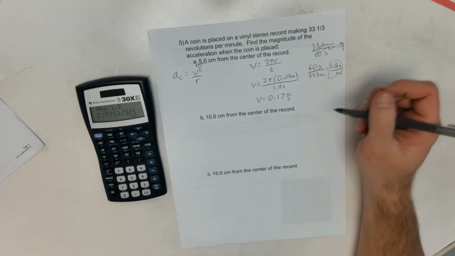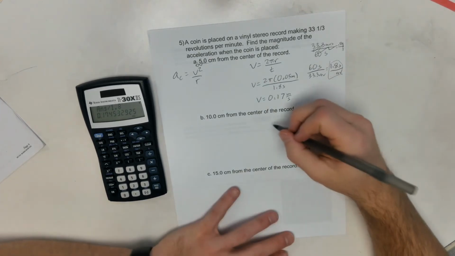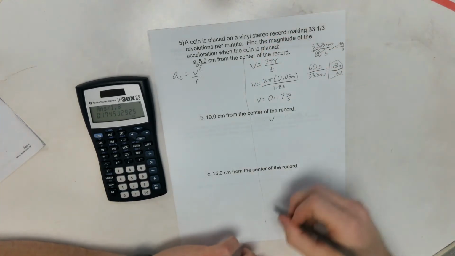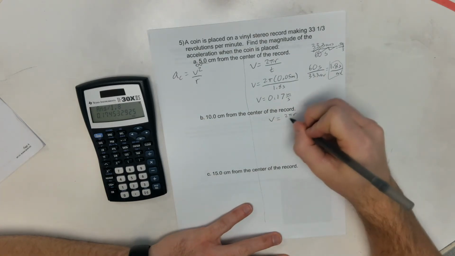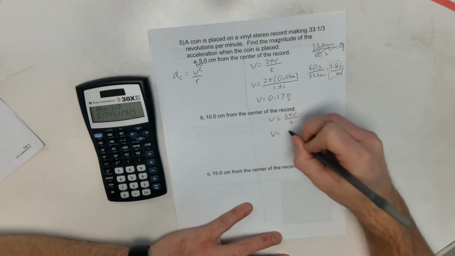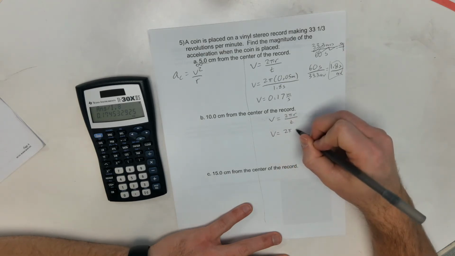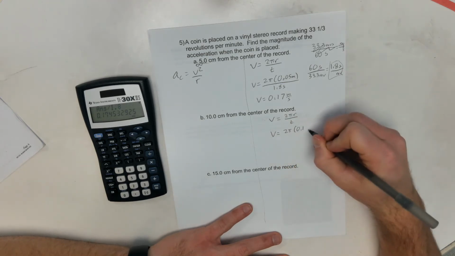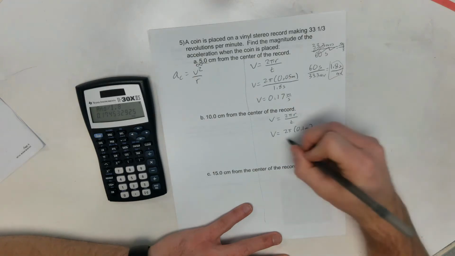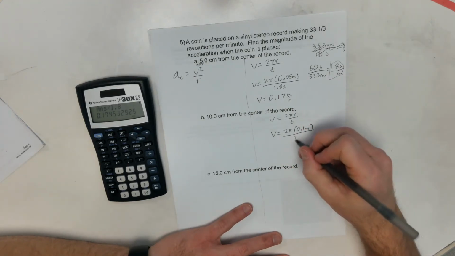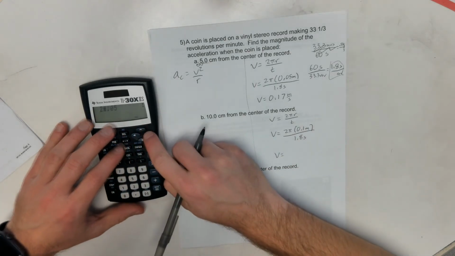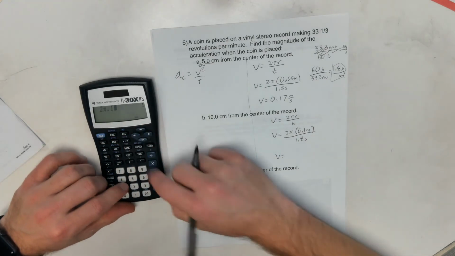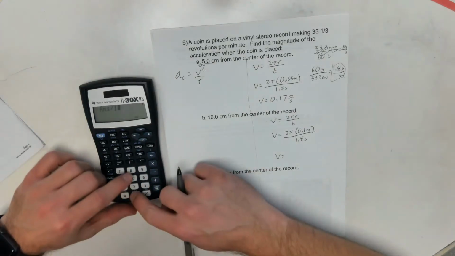Now, since we're here, I guess I'll just do this process over in a kind of 2-column thing. So 2 pi r over t. So now my radius has doubled. It's at 0.1 meters. But the time is still the same because it's 1.8 seconds. 2 pi times 0.1, divided by 1.8.